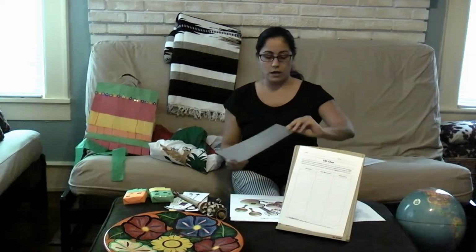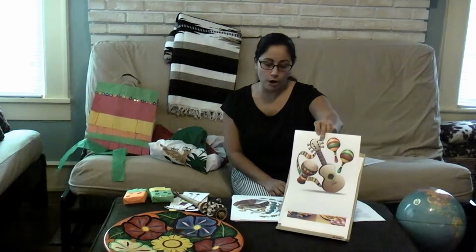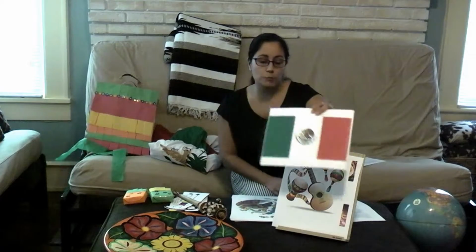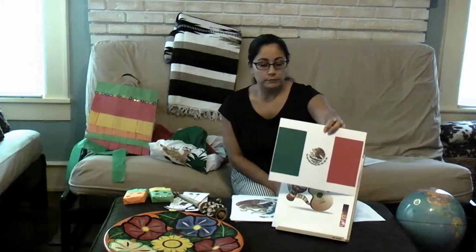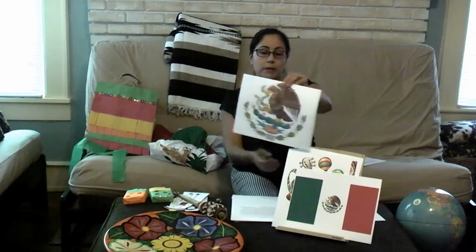And to go over some facts, we will talk about Mexican food, and we will discuss tacos and chips and salsa and guacamole, and we will also talk about popular instruments like the maracas and the guitar. We will also talk about the Mexican flag, the green, the red, and the seal in the middle. I have a close-up of the seal, which is an eagle with a serpent in its mouth, over a cactus over the water.